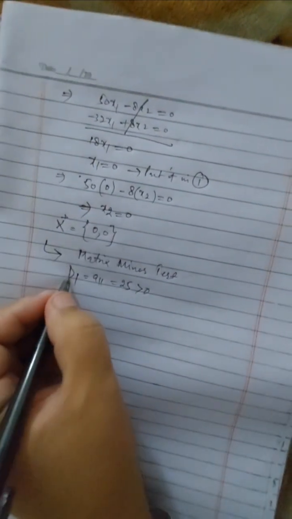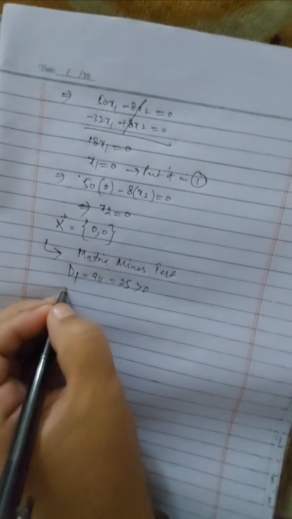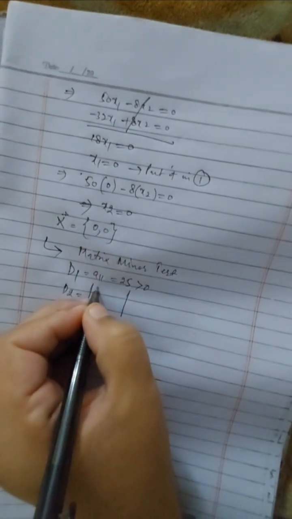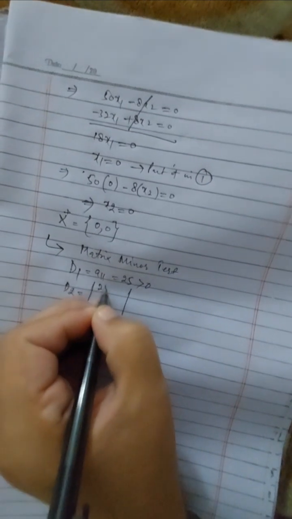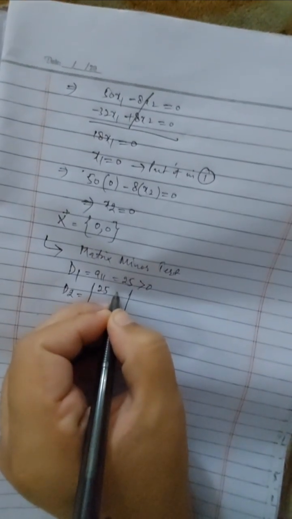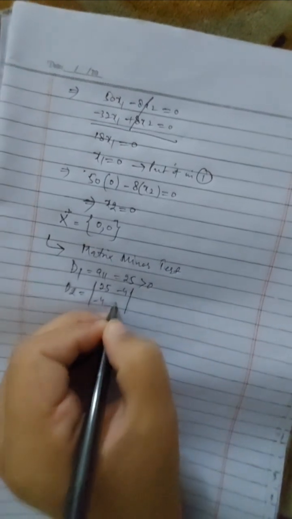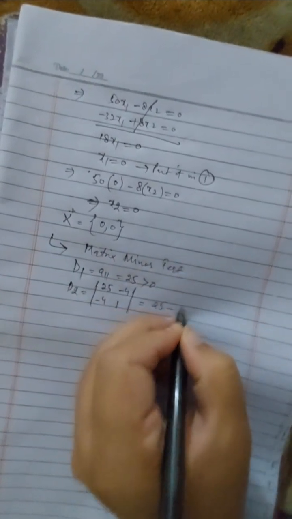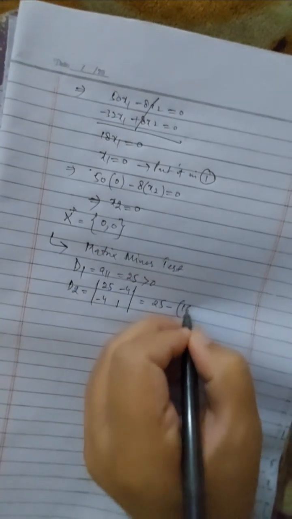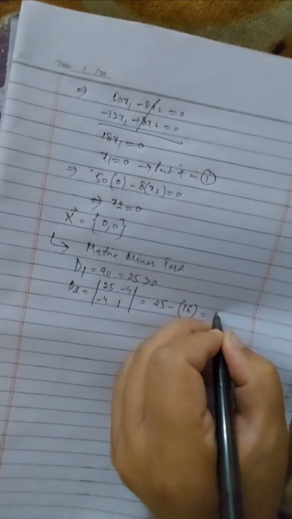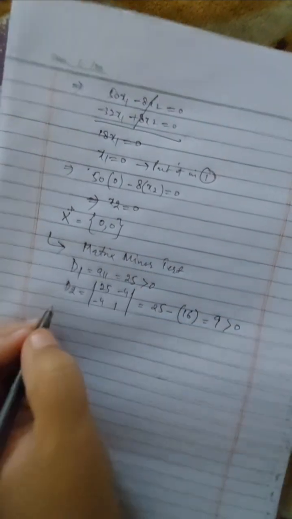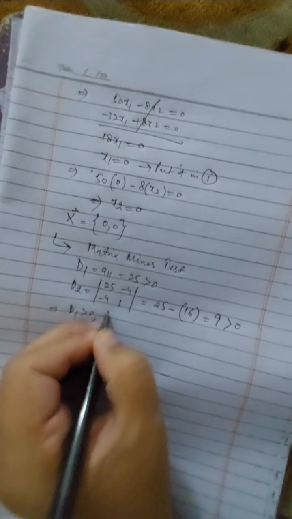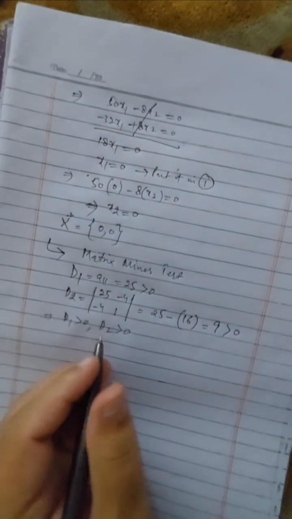The second one, d2, is the determinant of the square matrix, and it gives us 25 minus 4 into 4 is 16, so it gives us 9, and 9 is also greater than 0. So d1 is greater than 0 and d2 is also greater than 0, so it is positive definite.